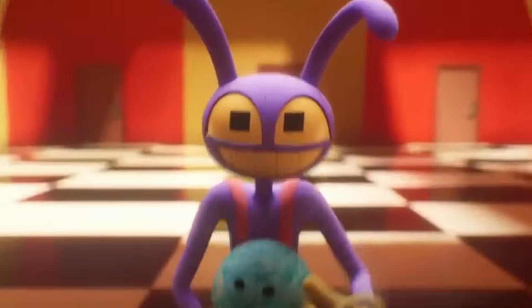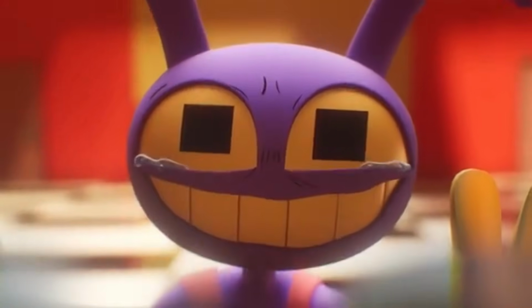Jax also has a throwaway line or two that implies he also hates his cartoon body.